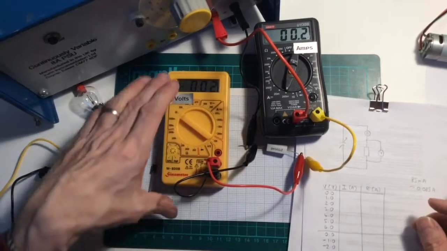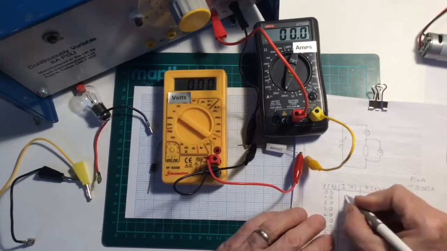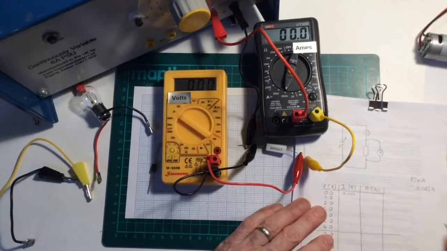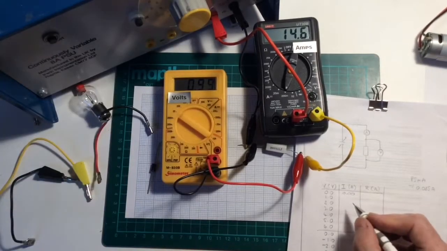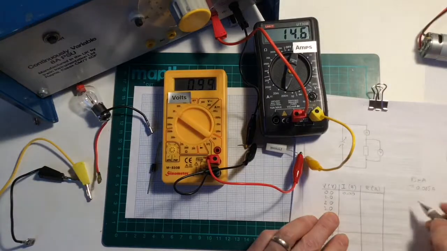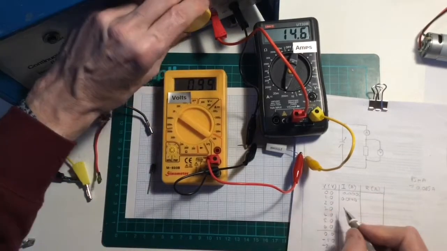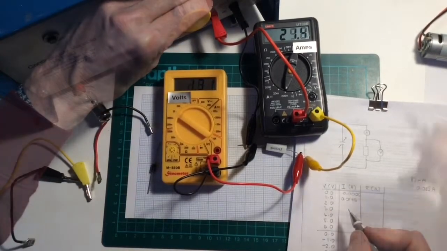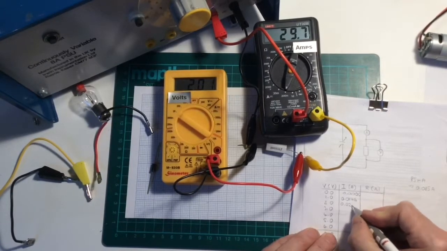Turning it down to 0 volts, I get 0 amps, so 0.00 amps. Let's turn it up to 1 volt. Well, that's close enough. 0.99 volts gives 14.6 milliamps, which means 0.0146 amps. Let's turn it up to 2 volts. 29.6, so that's 0.0296 amps.